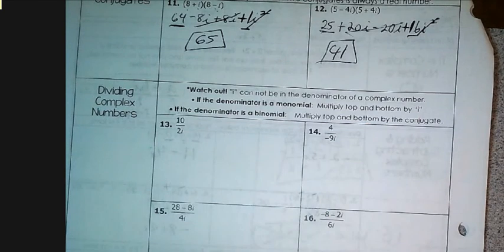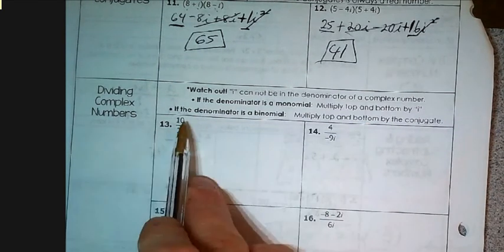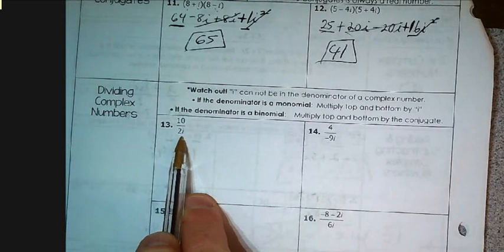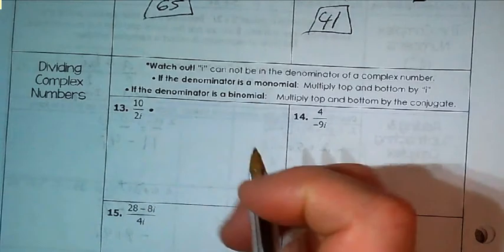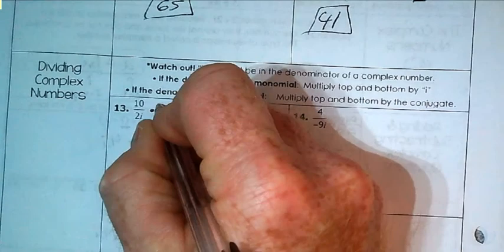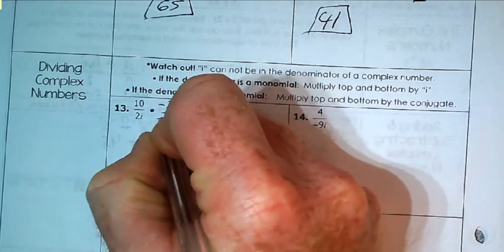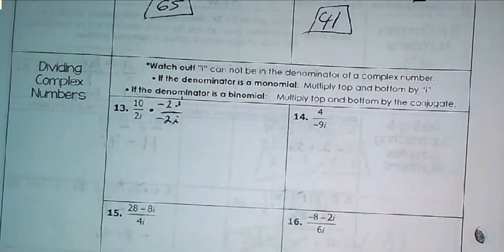All right, so let's do it. I can't have this i here, so we need to multiply by what? By negative 2i, which is the conjugate. And again, it'll work if you just multiply by i, but I like to get in the habit of multiplying by the conjugate.